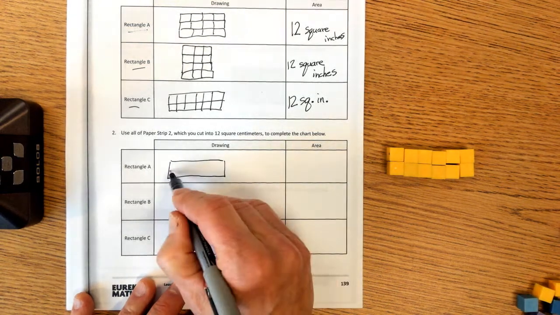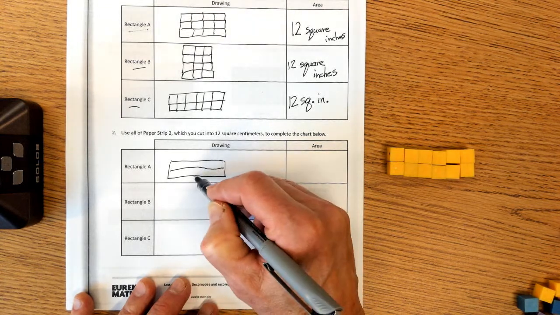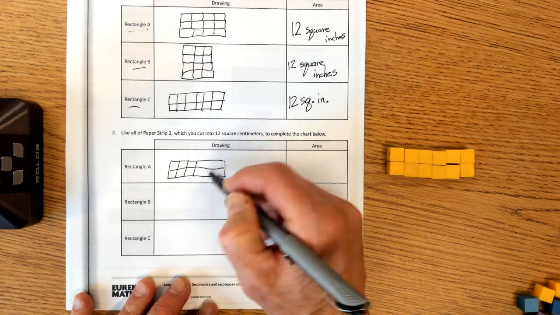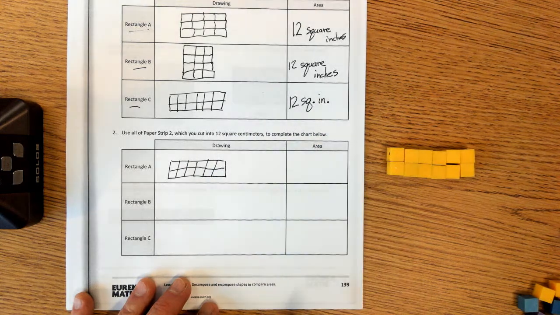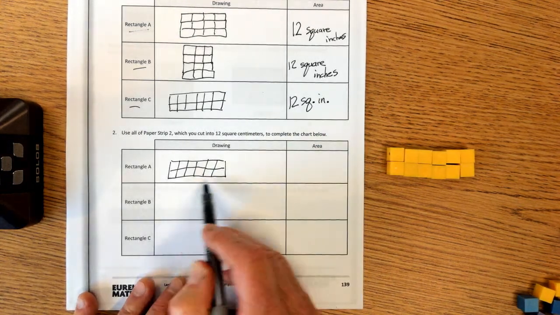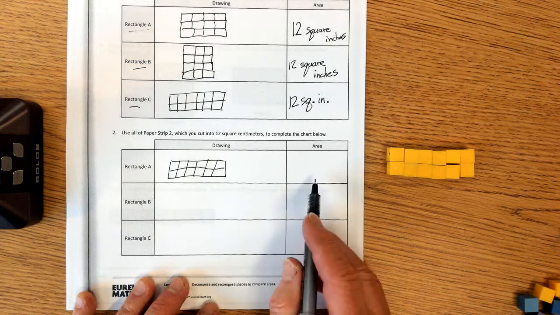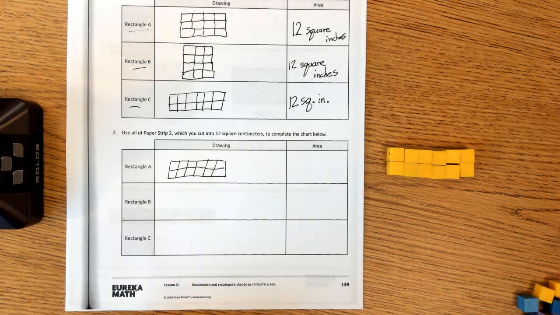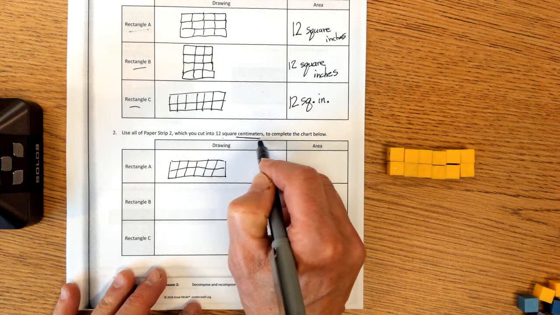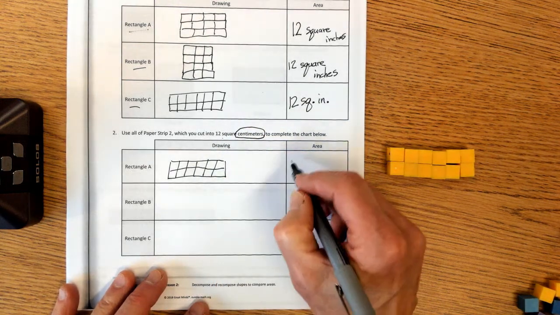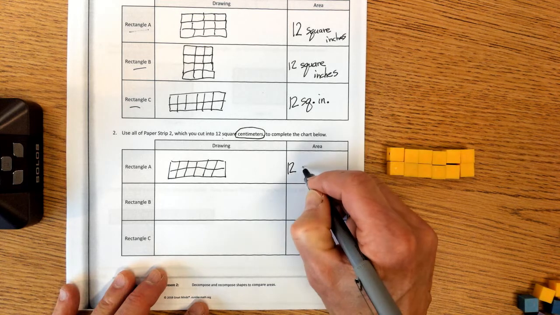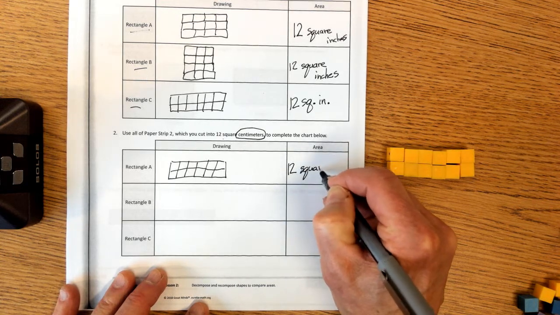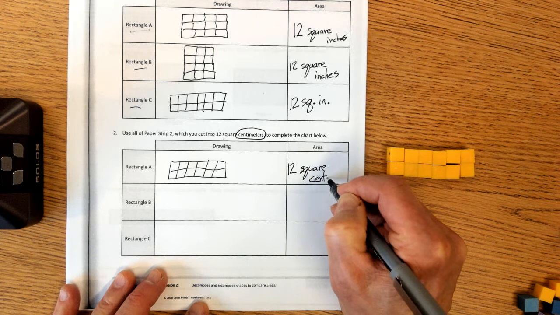So I sketch it. Again, it doesn't have to be beautiful as long as it represents the right number, right? I think we've got it there. 2 rows of 6. What is the area? This is when it gets interesting. It's 12. 12 squares. 12 square what? Well, we're using centimeter cubes. So we're talking about a different unit. 12 square centimeters.